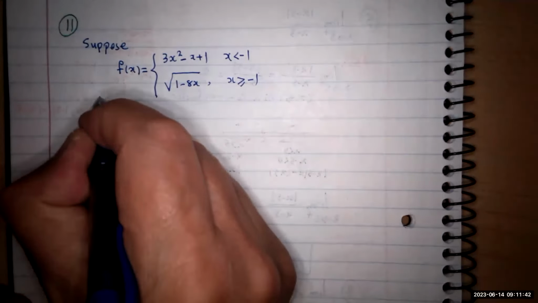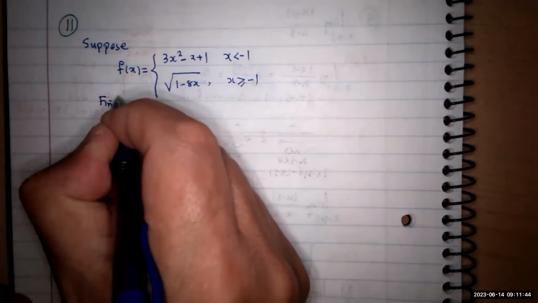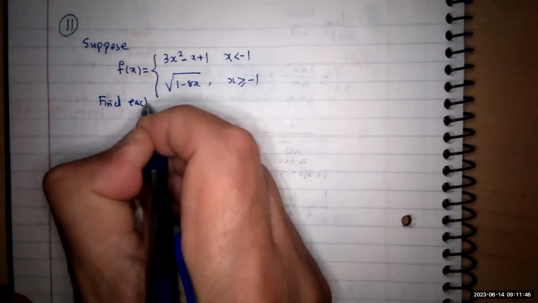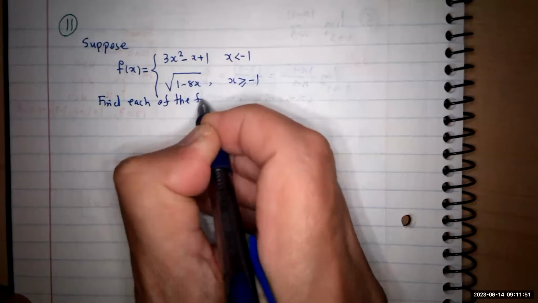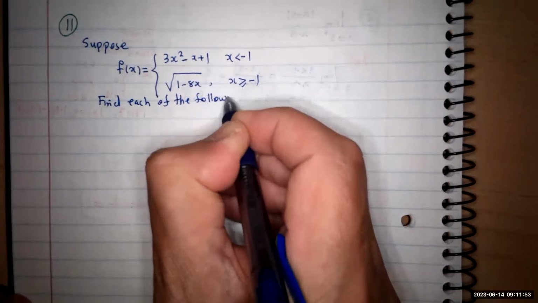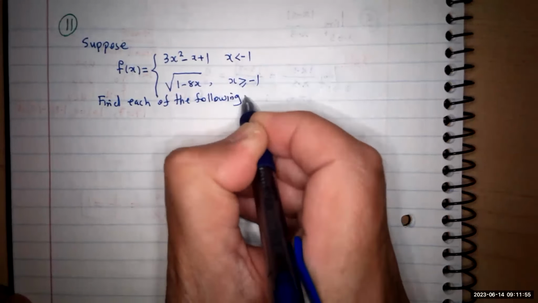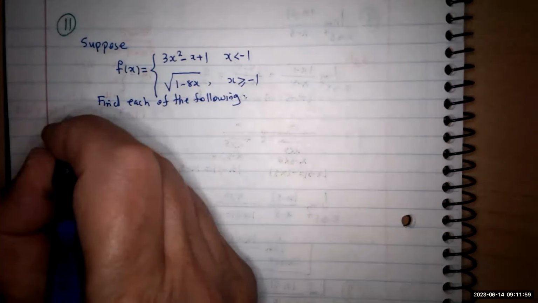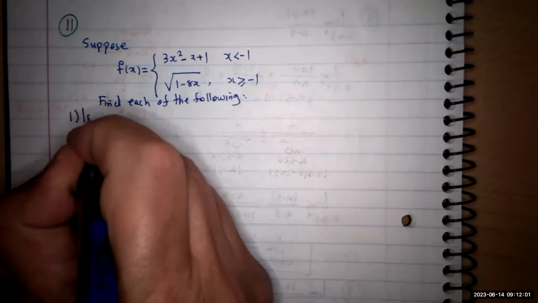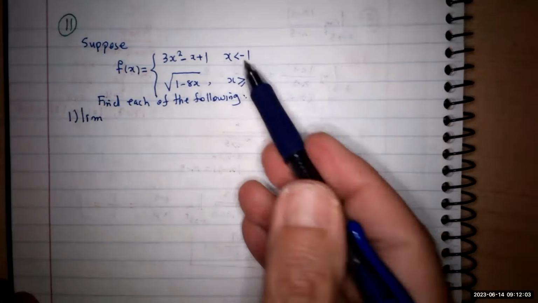We would like you to find each of the following. So what's going to be the case? In case 1, if you want to find the limit of the function around -1, you can't do it right away.